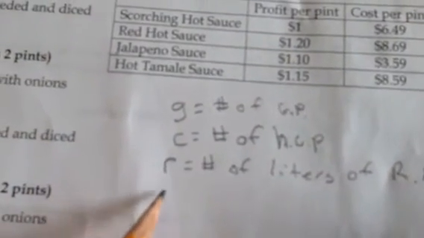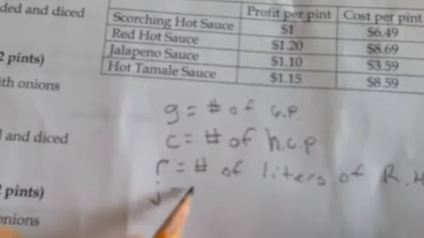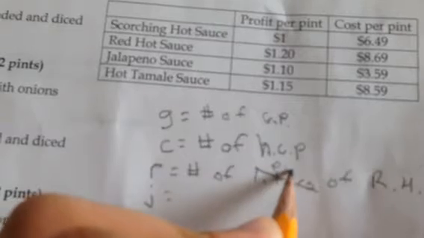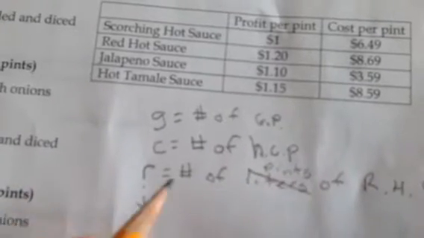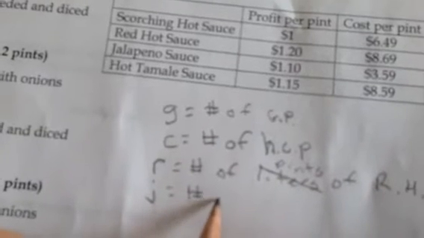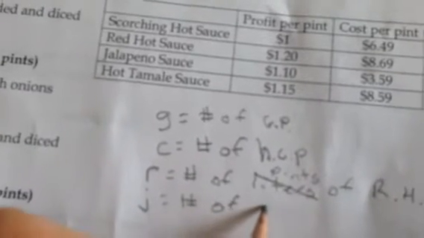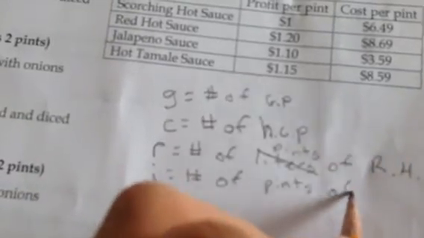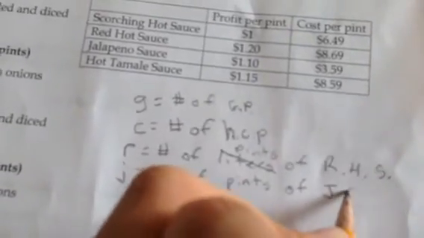Liters would be a little bit bigger. And J is the number of pints of jalapeno sauce.